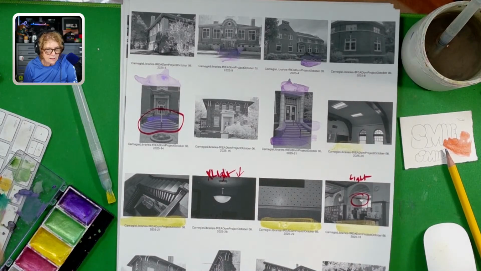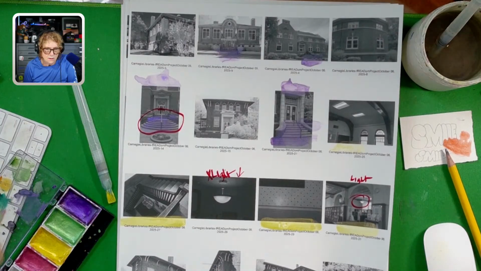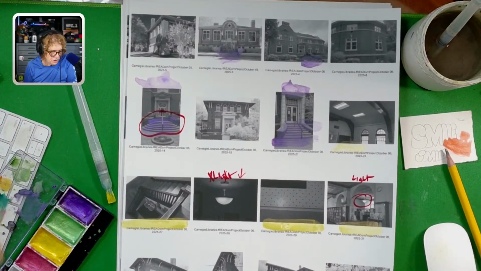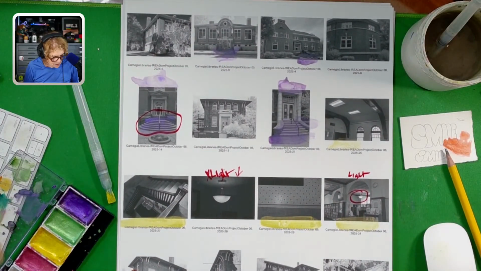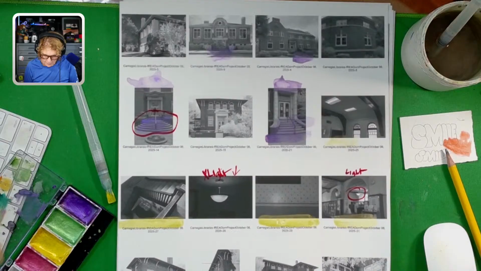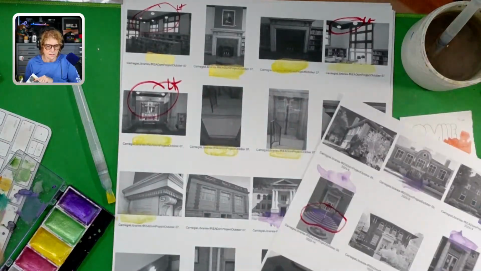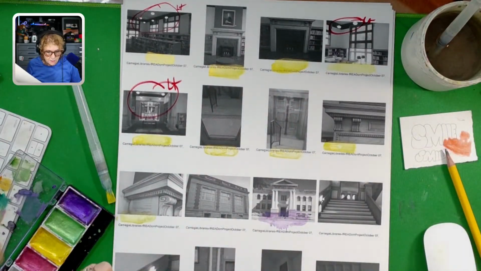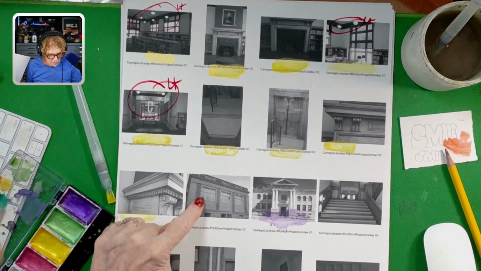So, windows. I wonder if I should do arches, because that seems to be something that was introduced, but then there's a lot of arches in the details. Columns are good. There's columns. This one didn't have arches.